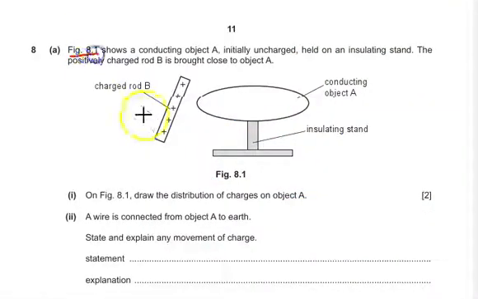Figure 8.1 shows a conducting object A, initially uncharged, held on an insulating stand. The positively charged rod B is brought close to object A. Now draw the distribution of charges on A.